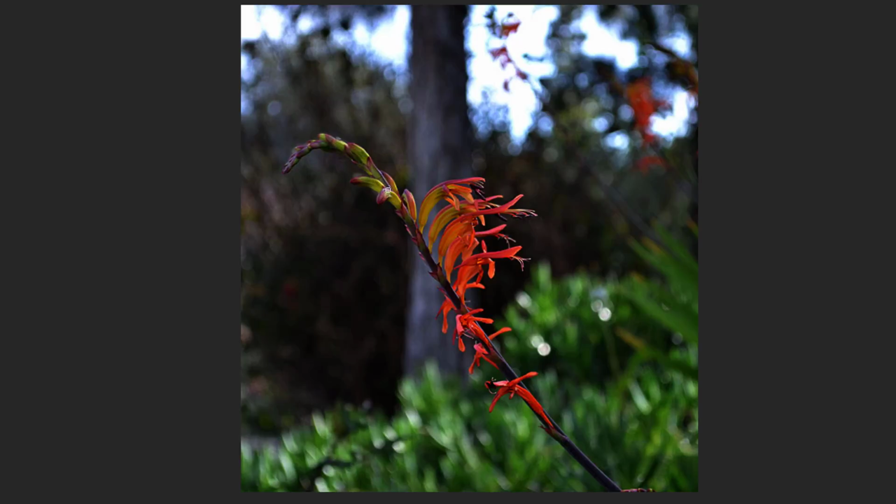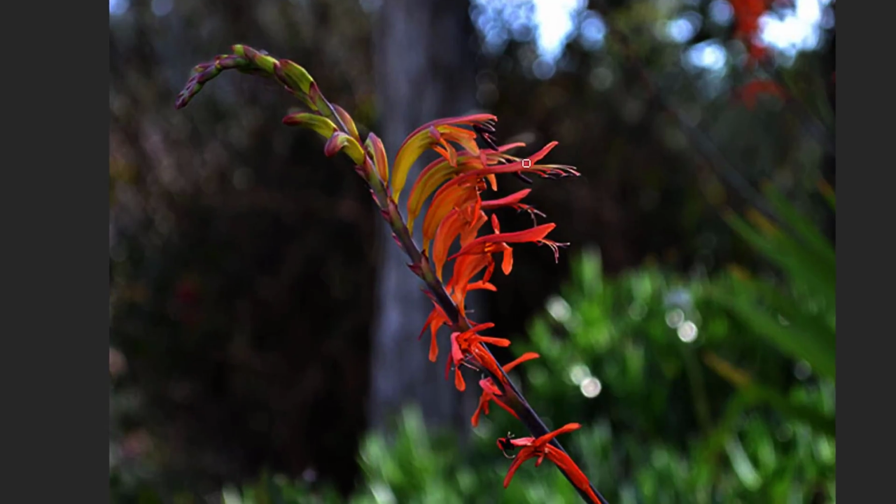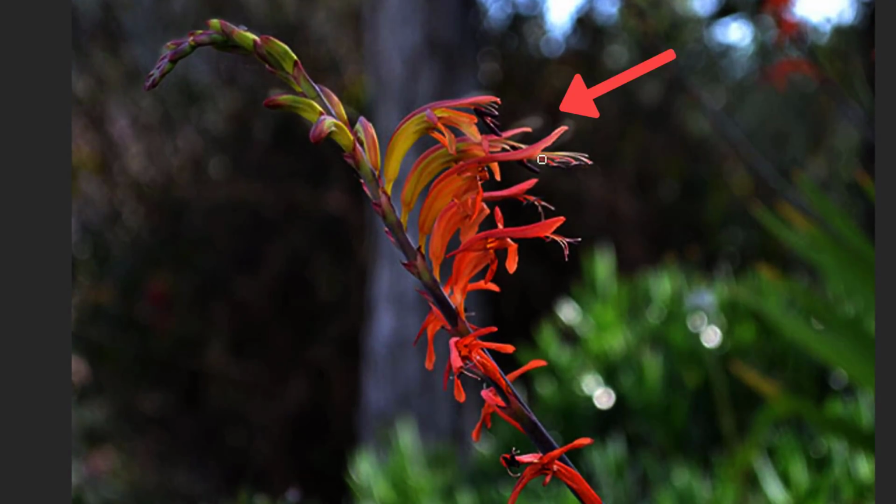See what I can do to pick up on this. Now I'm doing this fast, so I'm likely to pick up more than I wanted here, but there's two examples of it going off of the end. And that's going to give us a good reason to be using the layer mask instead of a delete key.